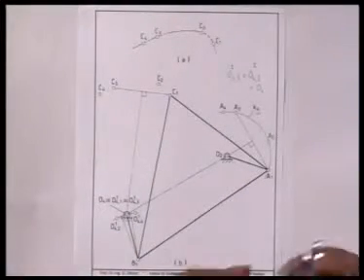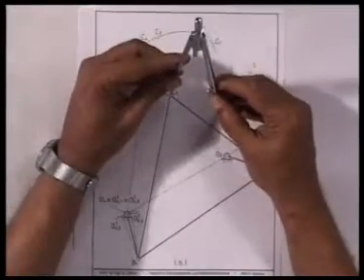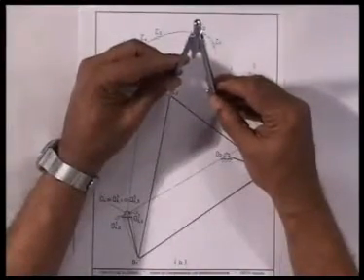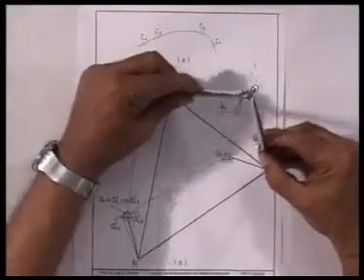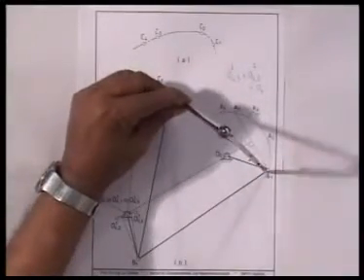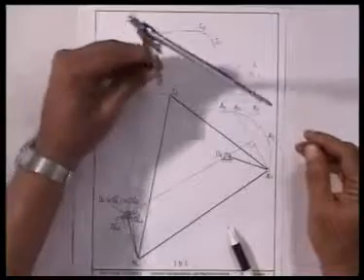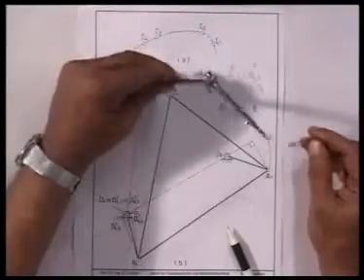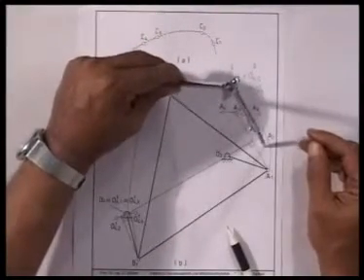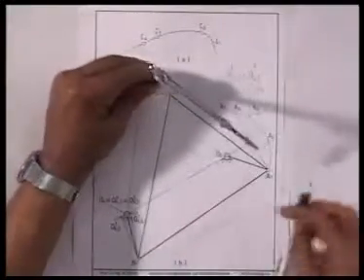So accordingly, I can find corresponding to the second configuration where is A2, because A2 has to lie on this circle and C2 is here and C2A2 length is fixed, so I can determine the location of A2.